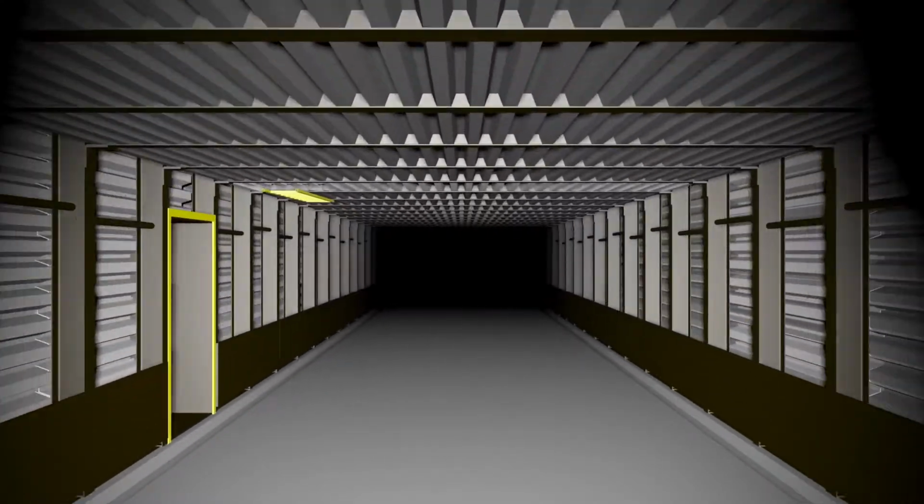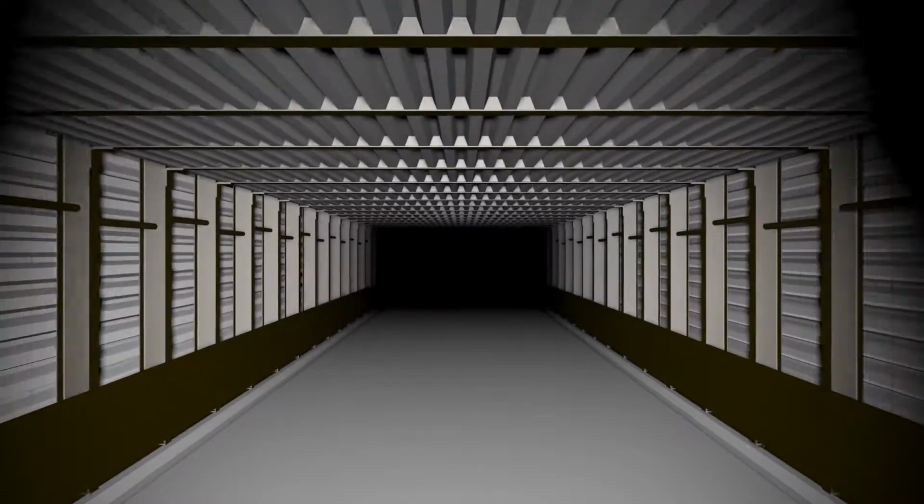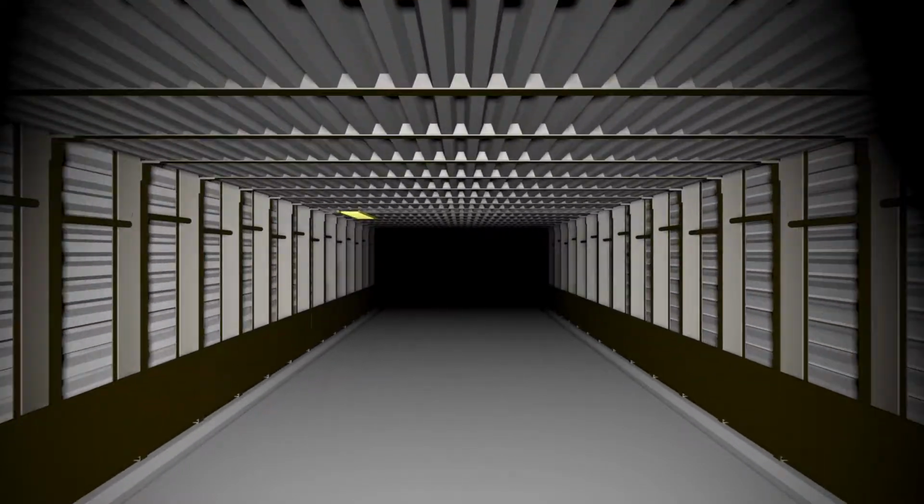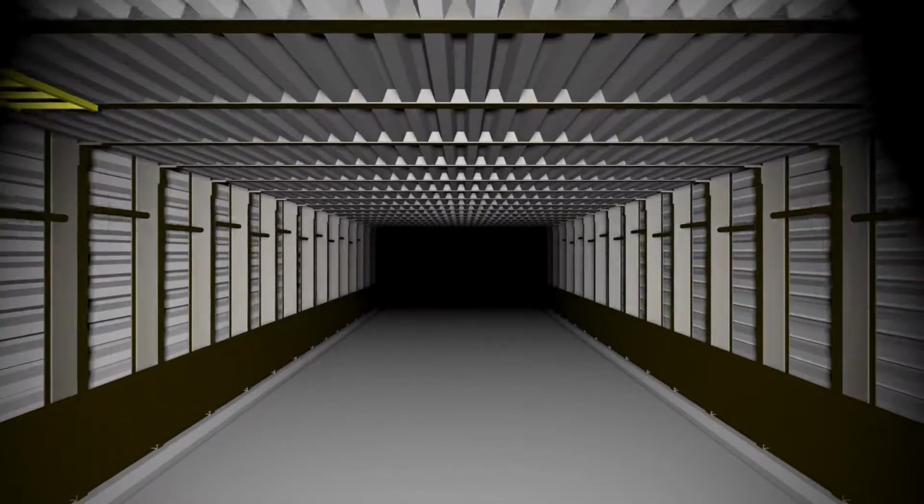Periodically spaced down the slope, you'll notice shelter holes on the left. Also access ladders to the upper deck.